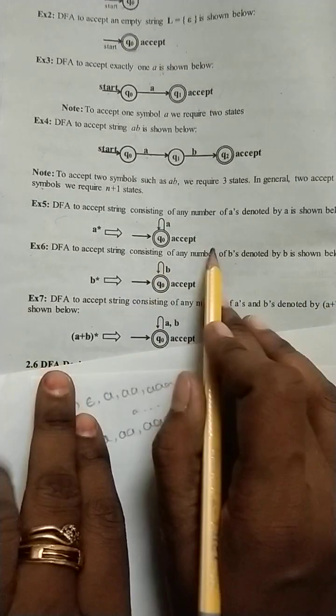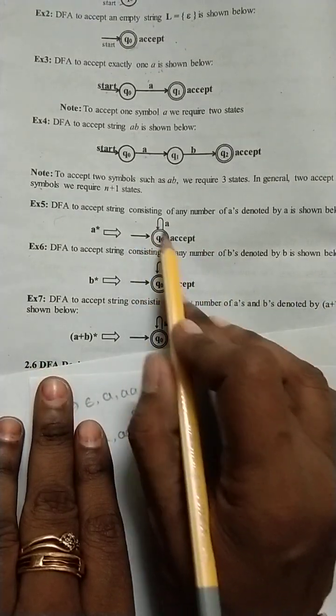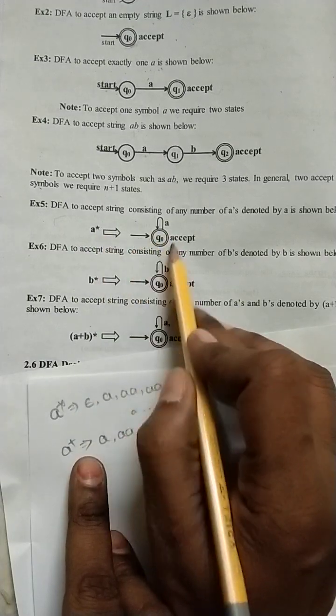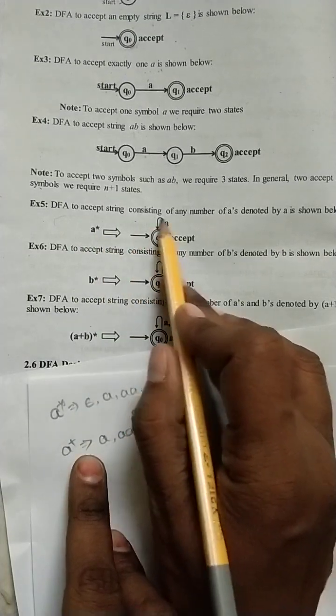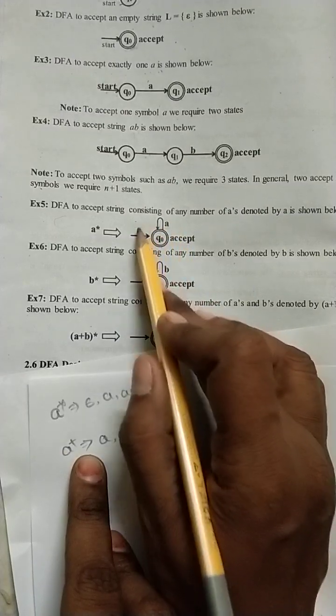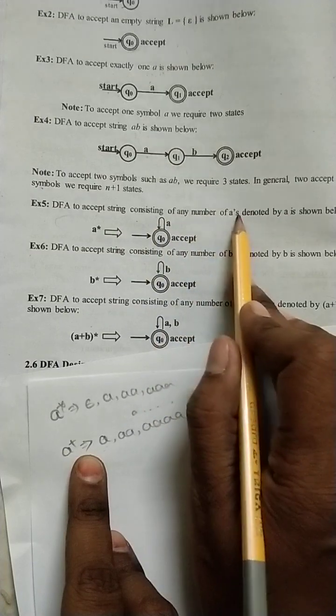So in this transition diagram, A star means it may directly be a final state or any number of times it can read the A's. Okay, so this is a machine to accept any number of A's.